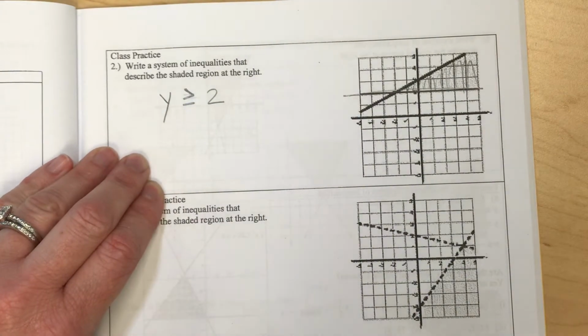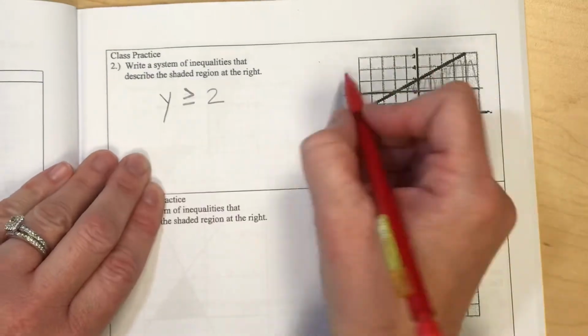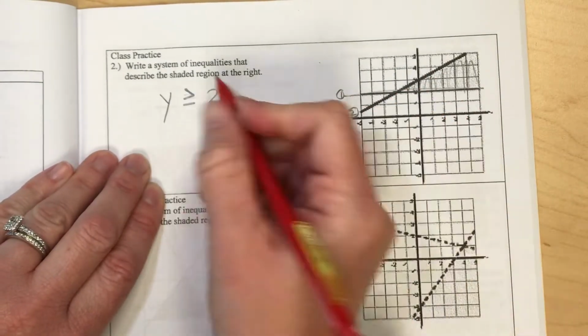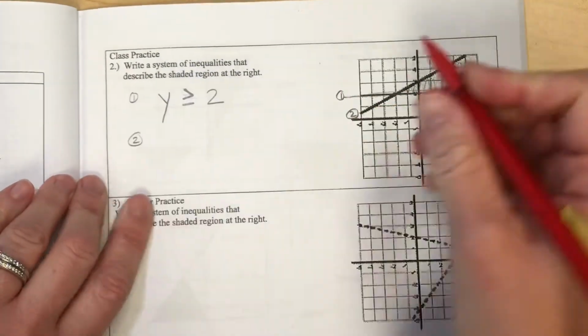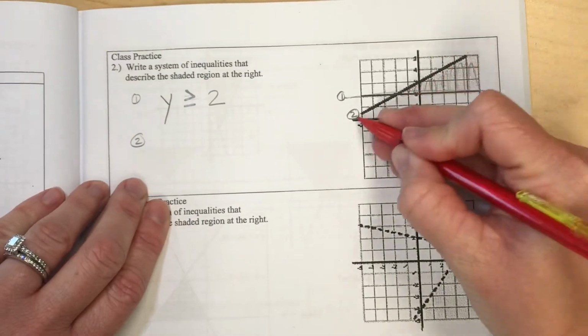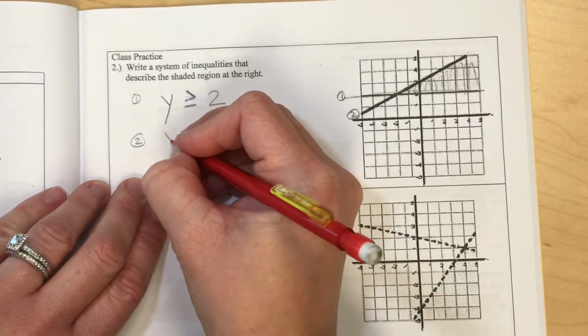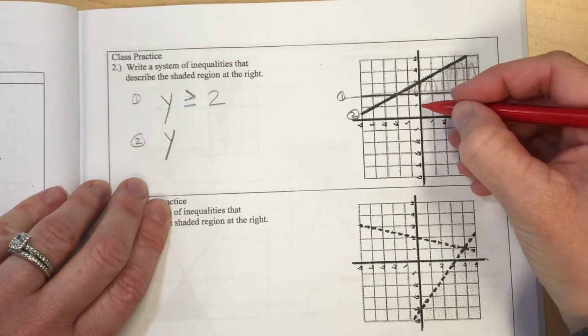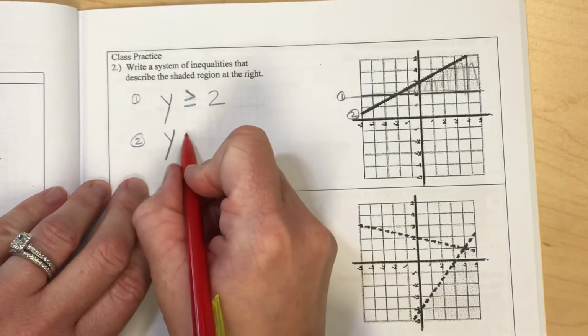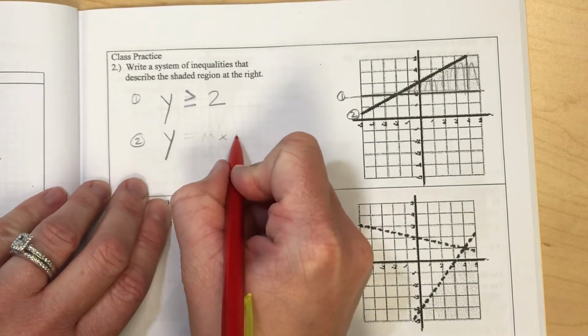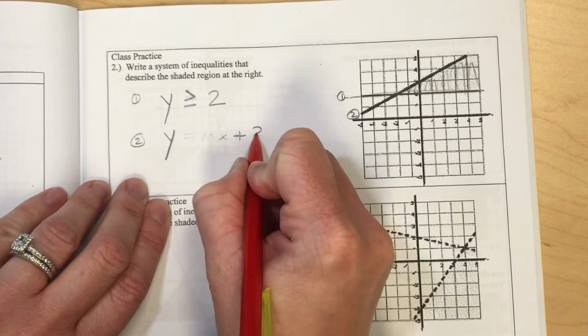And then for my other line here, my second line, I'm going to call this line 1 and this one line 2. This line is going upwards as it goes to the right. I see it has a positive slope. And it looks like it hits here at 1, 2, 3. So y equals mx plus b. And I know that's a plus 3.